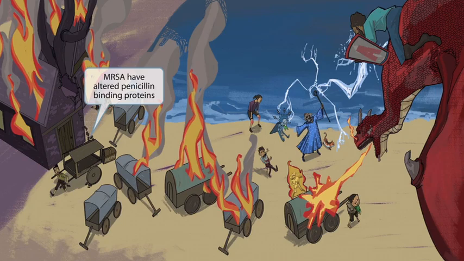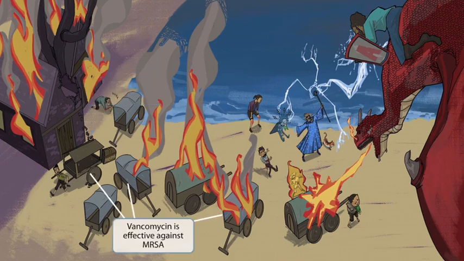From the image, notice that there are bricks falling off of the wall and landing around the cart, which caused the chest of myrrh to fall off as the cart ran over some bricks. So in a sense, the altered wall caused the myrrh chest to fall off of the cart. All of this together represents that MRSA have altered penicillin binding proteins. Because MRSA is resistant to methicillin, it must be treated differently with more potent antibiotics, such as vancomycin.